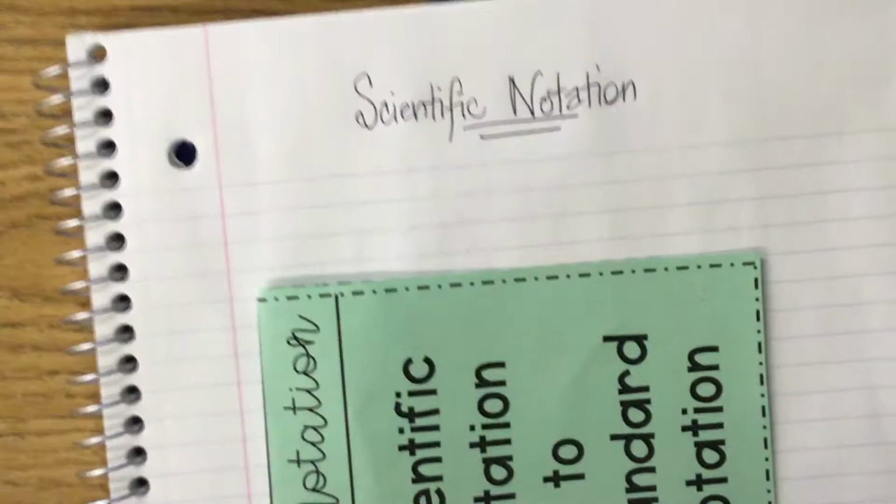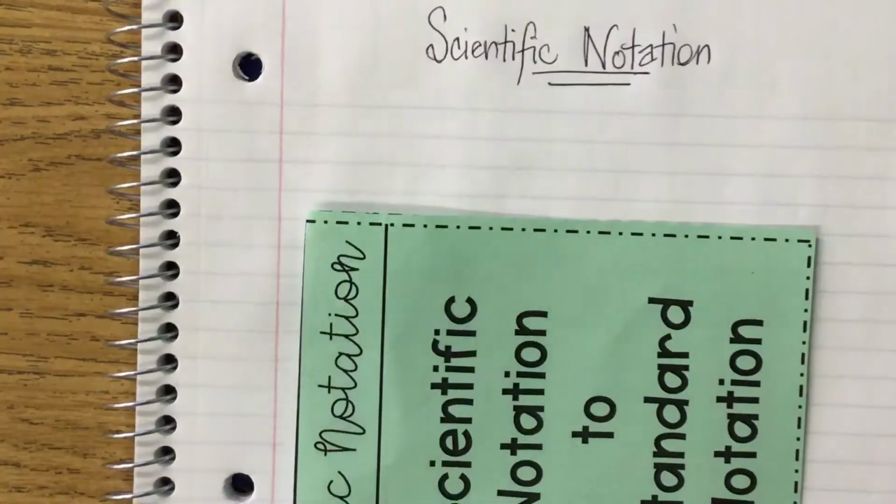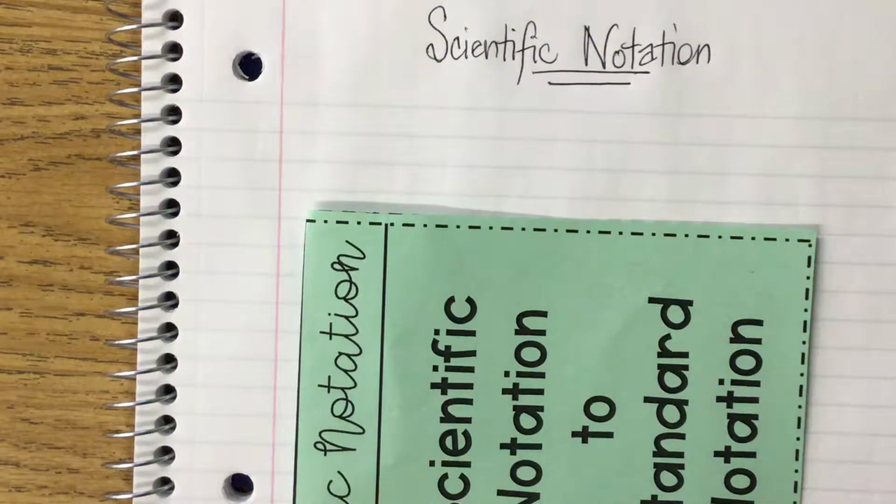Scientific notation, we commonly think of in science, for example, planets. They are millions of light years away, and we don't want to write those numbers that are so big. I mean, they probably have 36 zeros after the number. So it's a way to express large numbers, or the opposite, small numbers, for example the size of a cell, as numbers that are easier to work with.